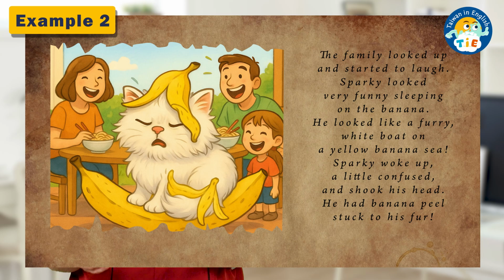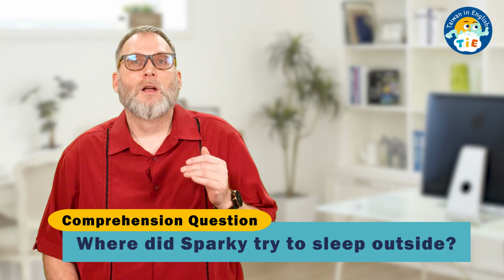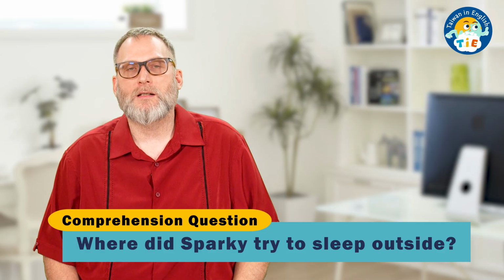The family looked up and started to laugh. Sparky looked very funny sleeping on the banana. He looked like a furry white boat on a yellow banana sea. Sparky woke up a little confused and shook his head. He had banana peel stuck to his fur. The comprehension question, where did Sparky try to sleep outside?